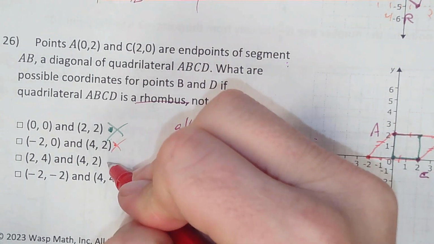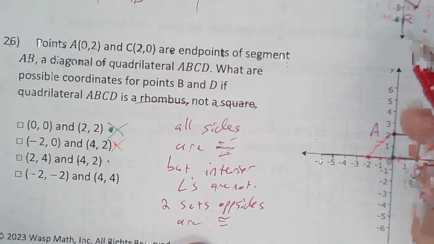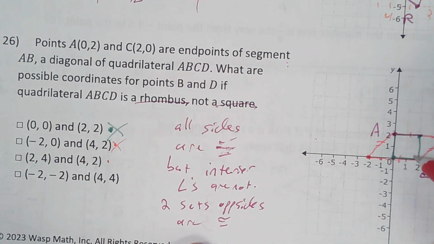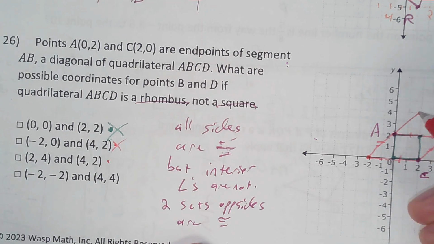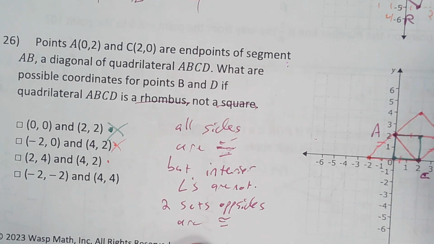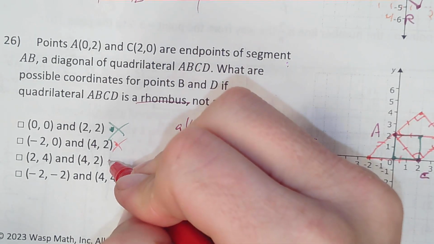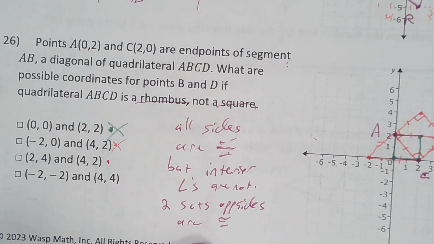Then I'm going to go to, I don't know, red. Let's go to a red one. How about this one? This is a 2 and a 4, and then a 4 and a 2. And if I do this, this looks like it's just a square on its side, right? If I really wanted to be sure, I would do some Pythagorean theorems or some slopes, but I'm pretty sure. I won't eliminate it yet, but I'm fairly confident that that's not it.